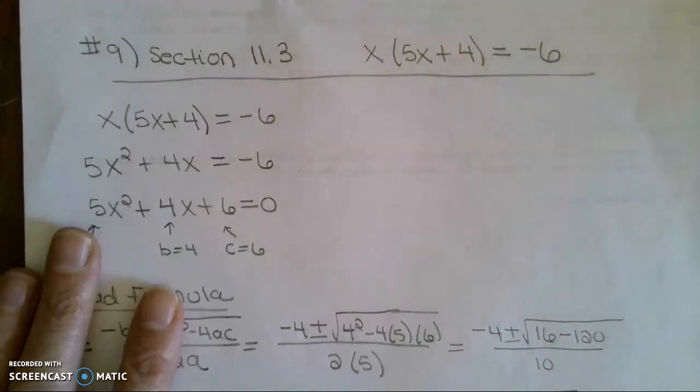Hi, this is one of the homework problems in section 11.3. I believe it's the last one in this section. It's number 9. I just wrote it down over here to the right because I ran out of paper.